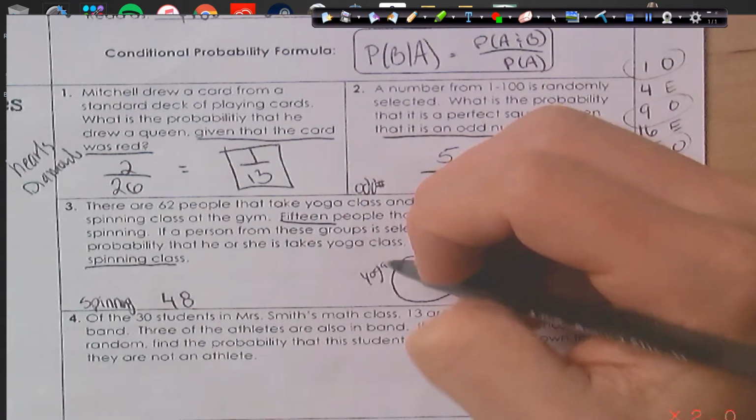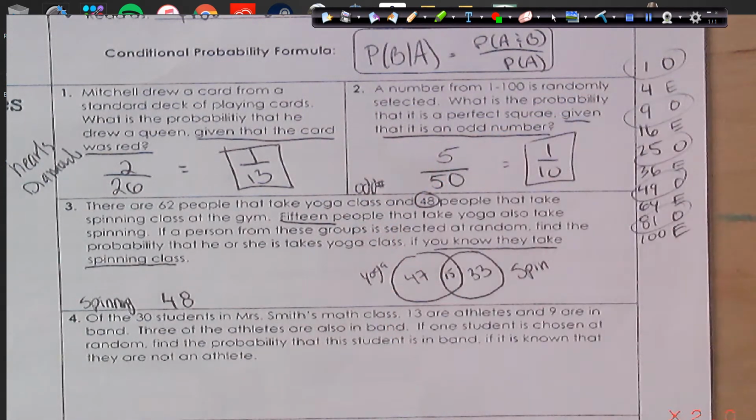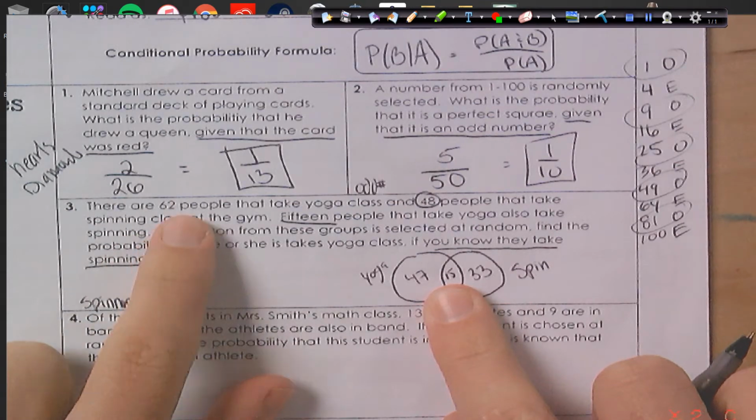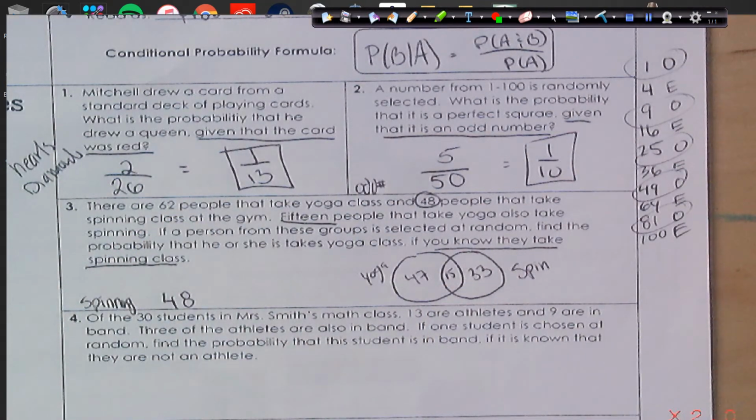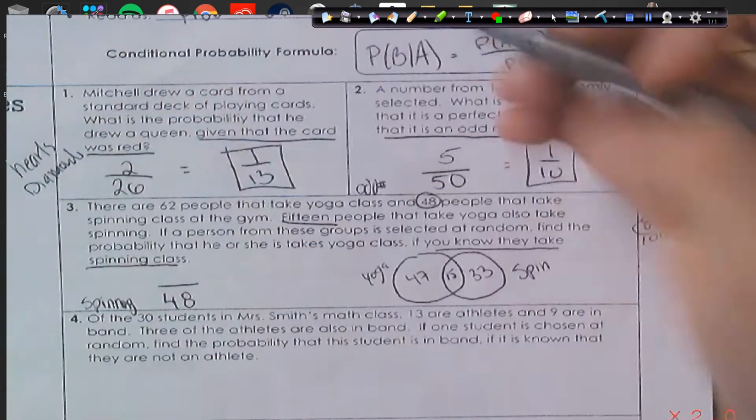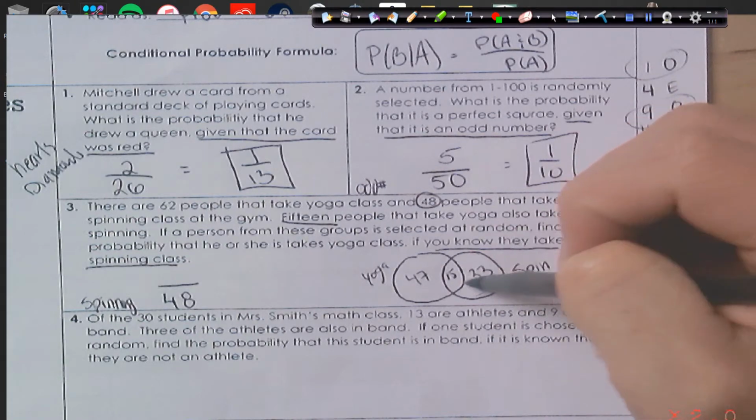And then over here, we can also say 47 do yoga, plus that 15, that would give me 62 people do yoga. So if you know they take spin, that would be 48 people. What's the probability they do yoga? Well, how many people that do spin do yoga? And that would be 15.